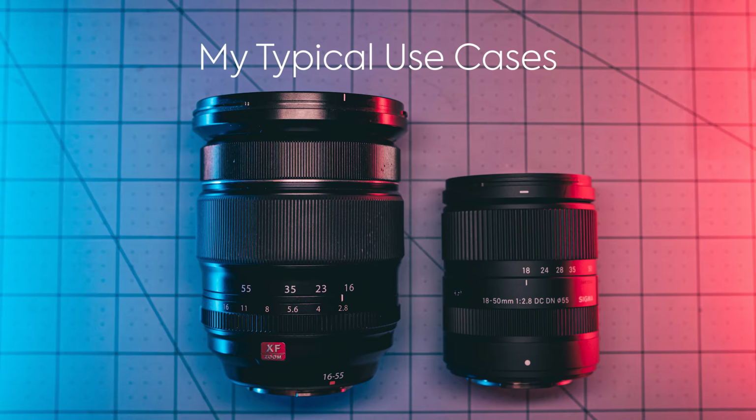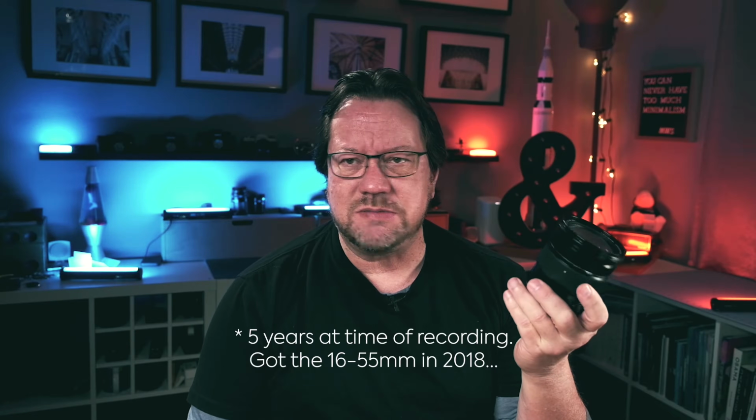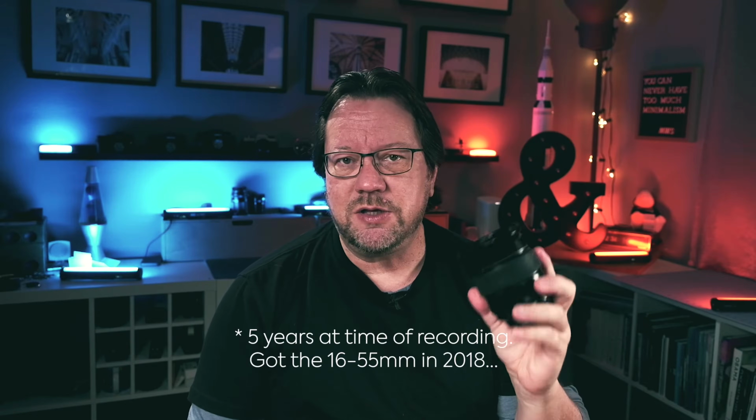So a little bit more about my typical use cases. I've had the Fujinon 16 to 55 for about 6, maybe 7 years, maybe even longer. I typically use this for events. So weddings or other events where the fast aperture, the f2.8, is really helpful, and the image quality is just stunning with this lens. The other major use case for this lens has been for video.